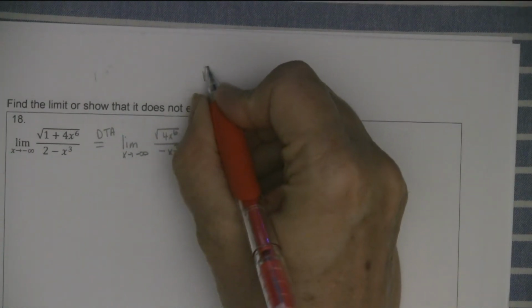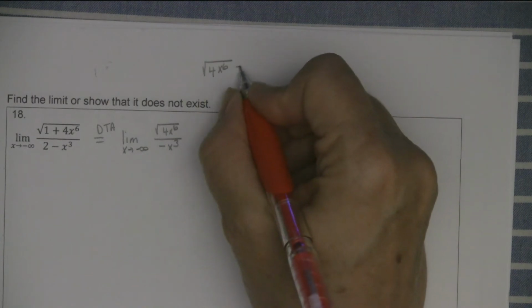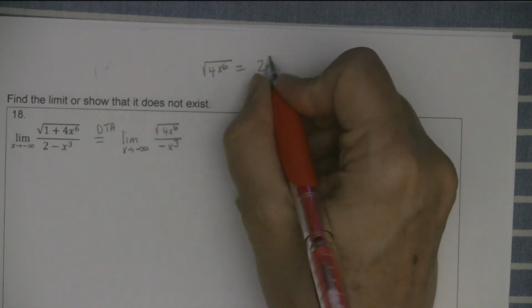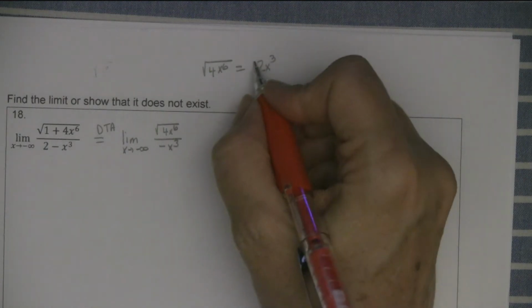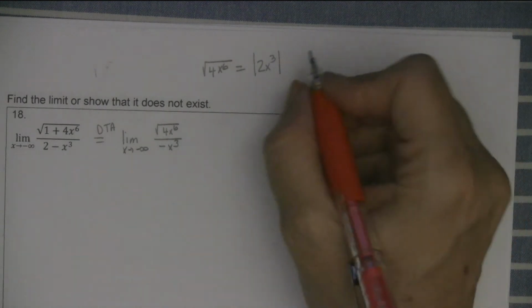Okay, so the square root of 4x to the 6, here's something that I have to tell you. It's not equal to 2x to the third. You might think that it is, but it's not. It's equal to the absolute value of 2x to the third.